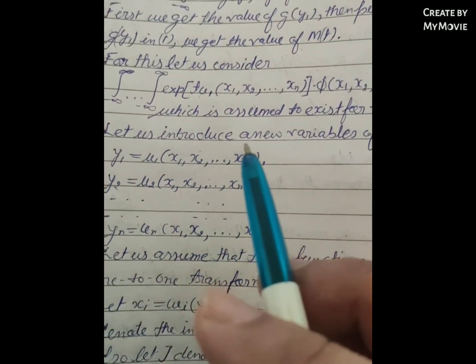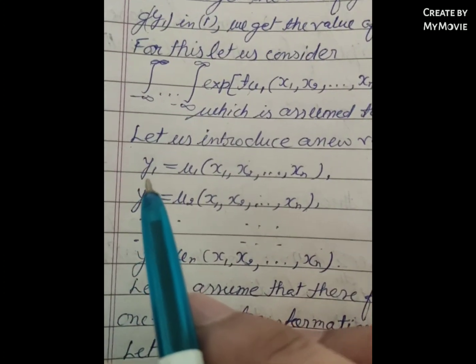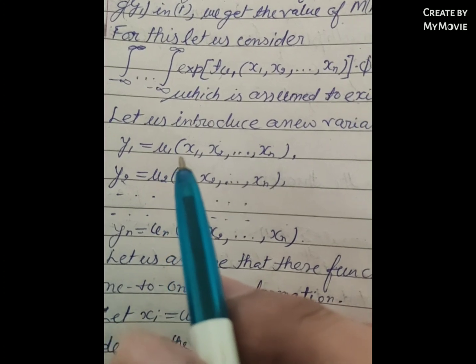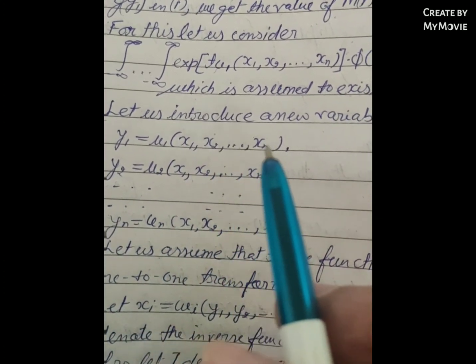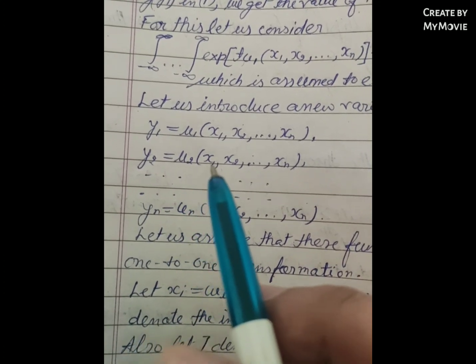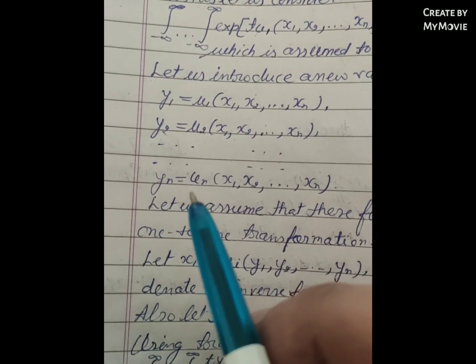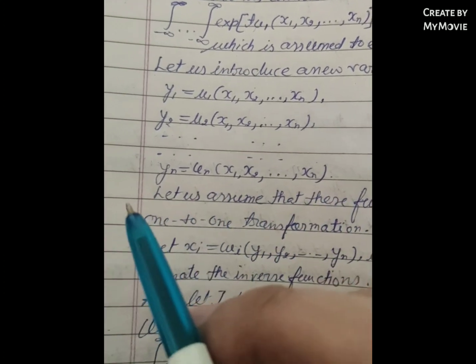Let us introduce new variables of integration: y1 = u1(x1, x2, ..., xn), y2 = u2(x1, x2, ..., xn), and so on, yn = un(x1, x2, ..., xn).